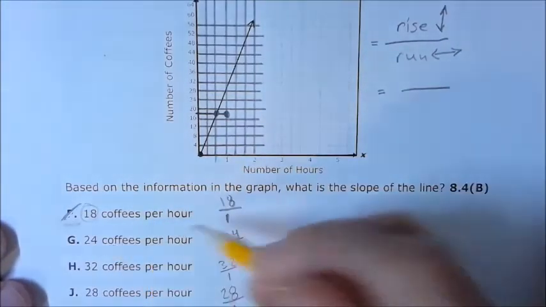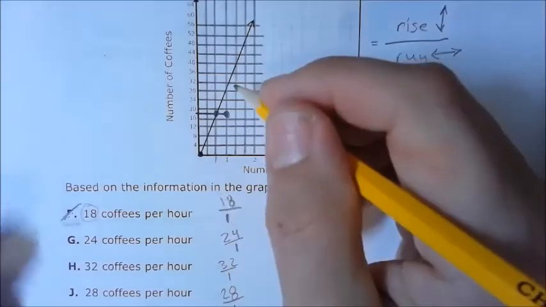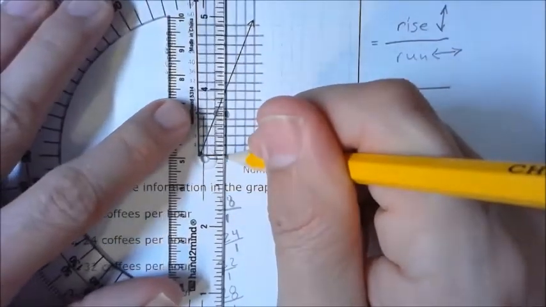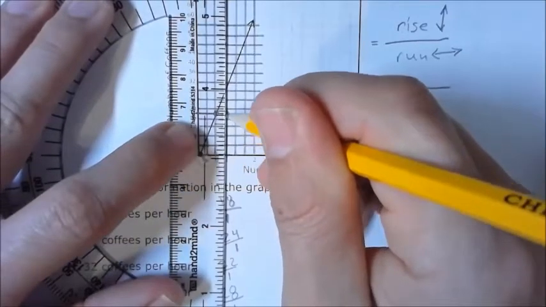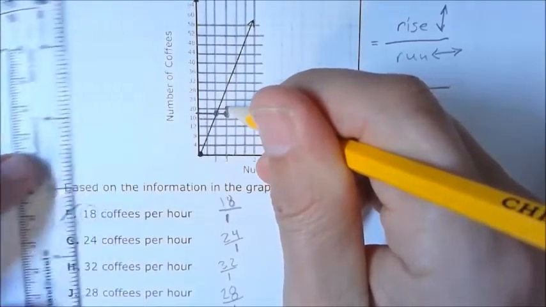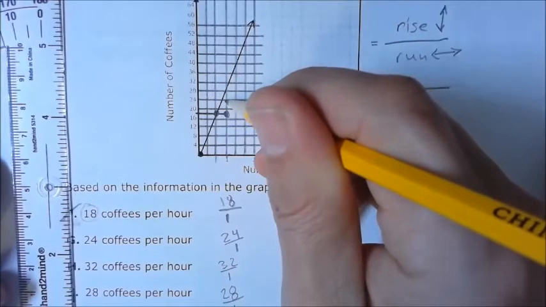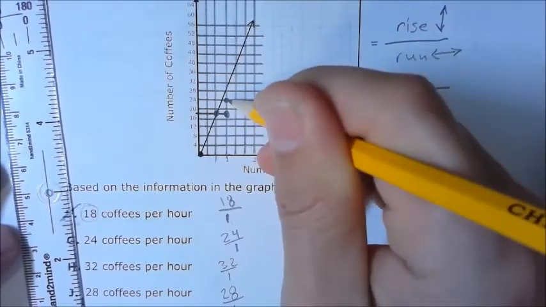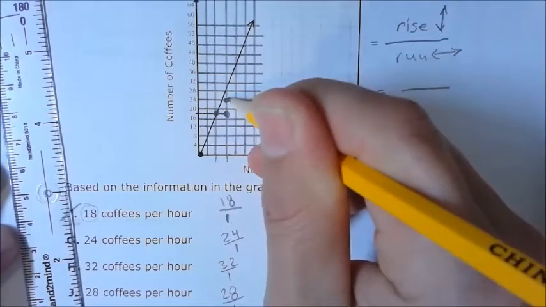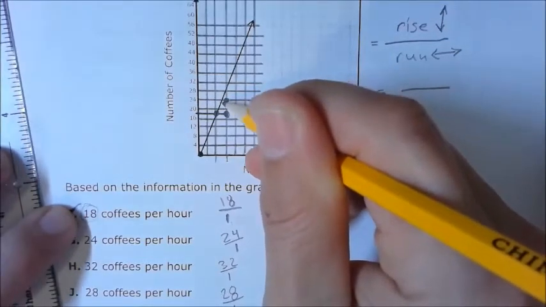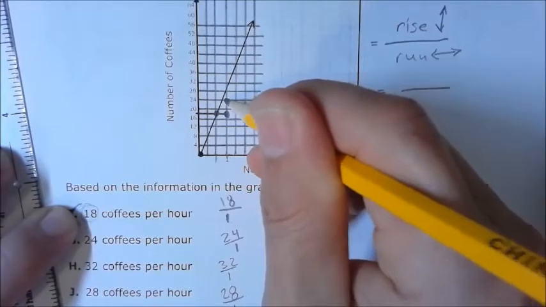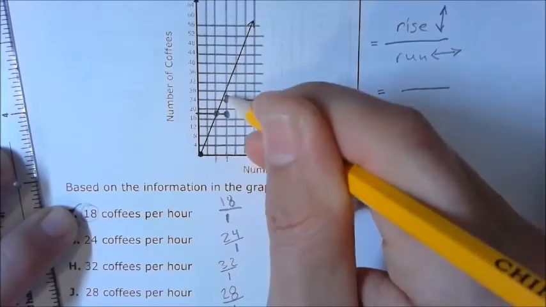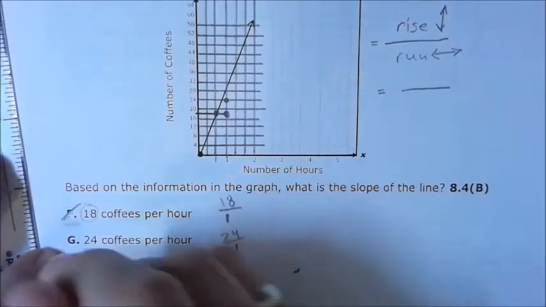Now let's do 24. So we have 24 over 1. So let's see. I'm going to start with my X. I'm just going to follow up my X line, and I'm going to stop at 24. And here's 24 right here. So here's my next point. Now look, it's closer than the other one. It's closer than the 18. We're headed the right direction. But that line doesn't cross my 1. So when 24 is right here, it doesn't cross the value 1. So it is not 24 over 1. We can cancel that out.